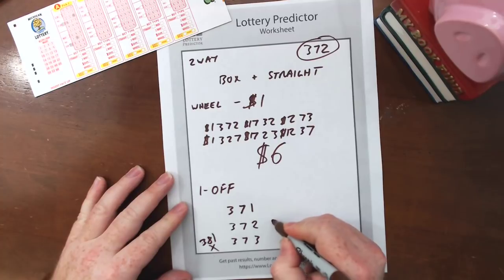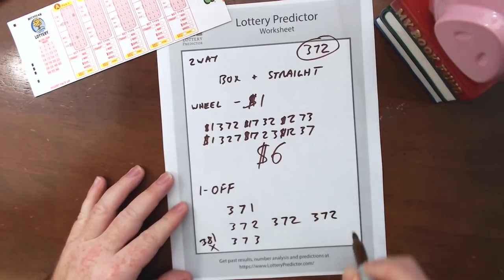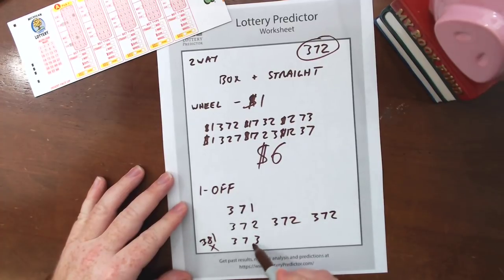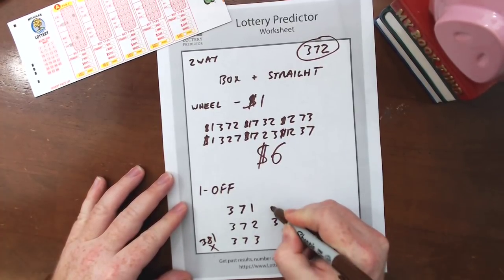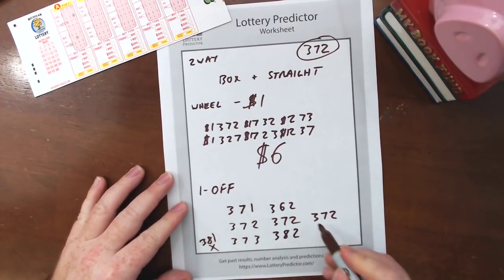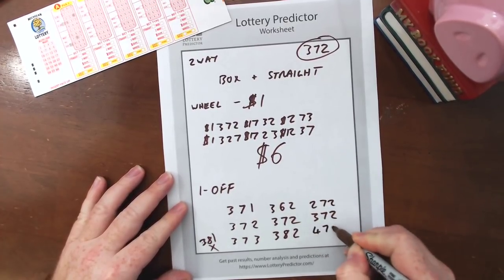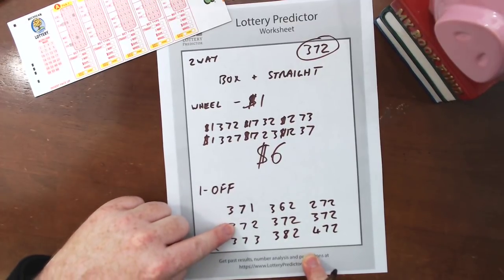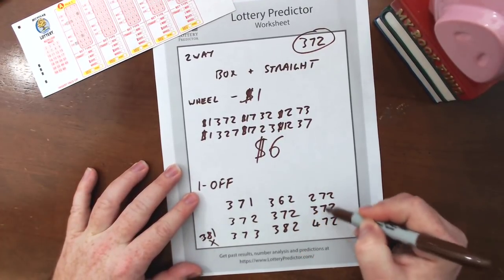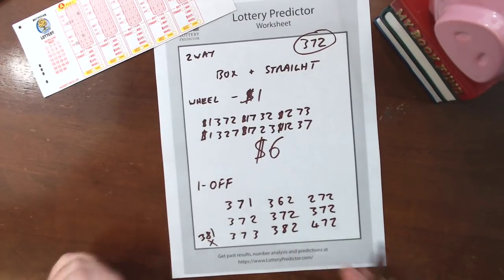So the way in which this works is you basically get now 9 different combinations. So we've got 372, and we can either have this last digit be one-off, so we get 371, 373, or we can have the middle digit be one-off, so we can get 362 or 382, or we can have the first digit be one-off, so we can get a 272 or a 472. So we can't have, for example, the 3 be one-off and the 7 be one-off, but we can have each of the digits be one-off. So it's 9, actually that's 7 different numbers that we're playing there. So hopefully that makes a little bit of sense.